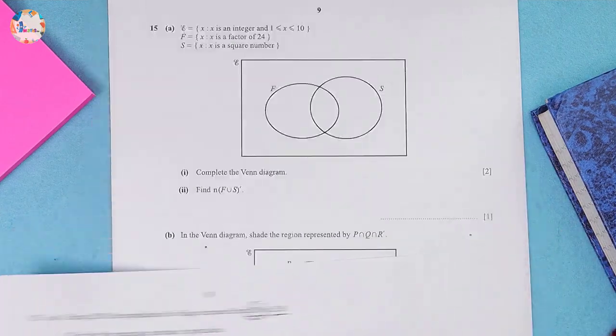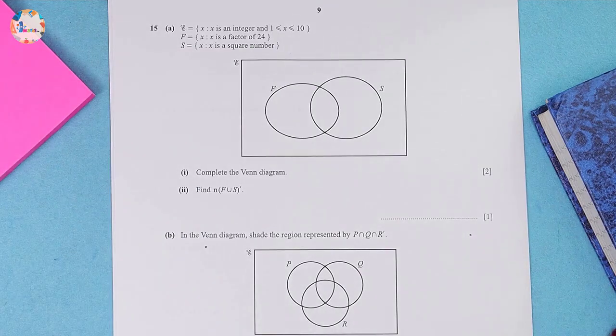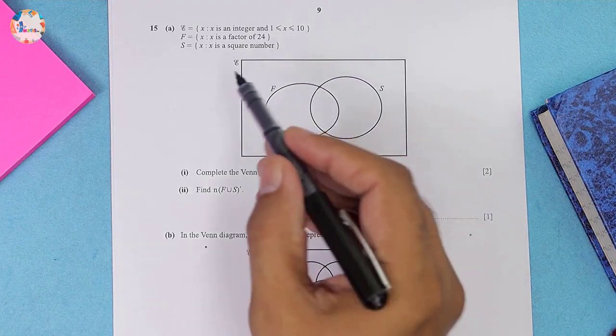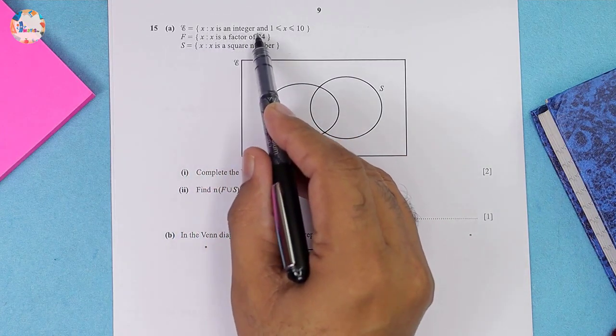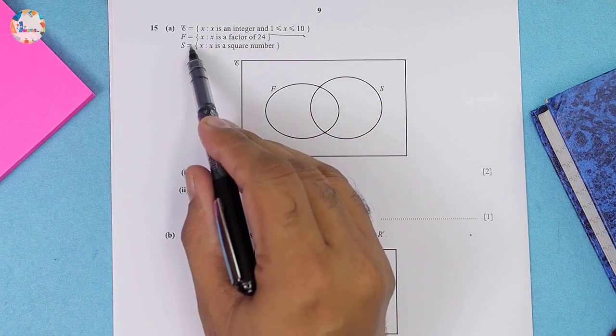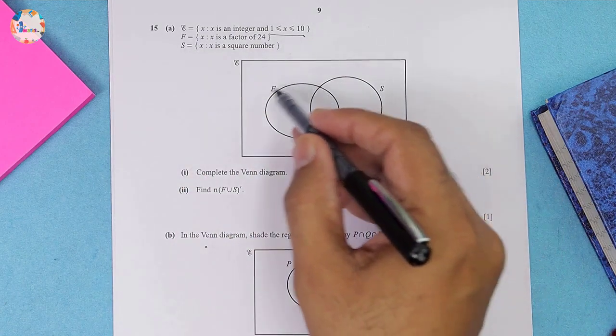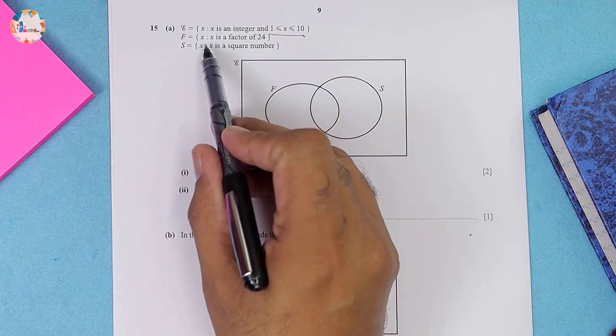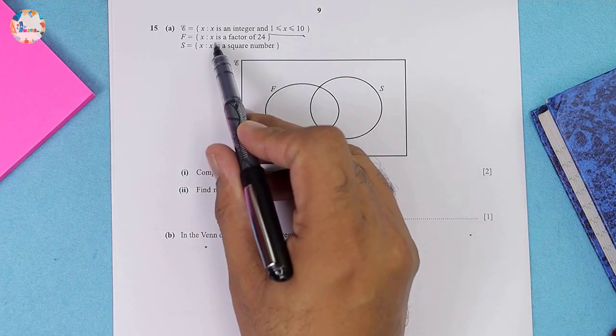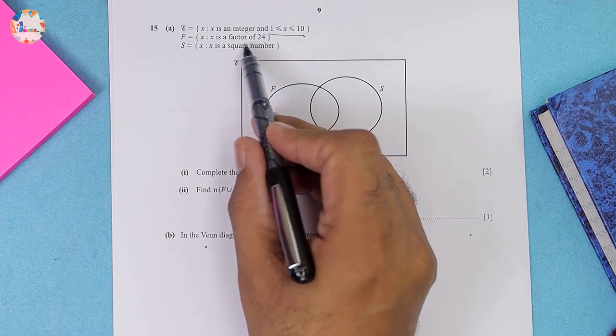Then we can have the next question, question number 15, which is a Venn diagram question, and this is universal set x such that x is an integer from 1 to 10, and F is having members x such that x is a factor of 24.